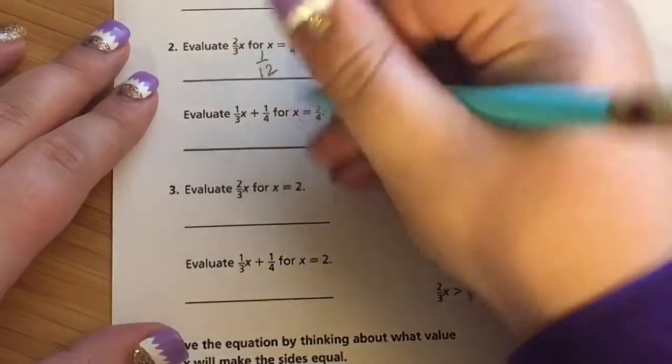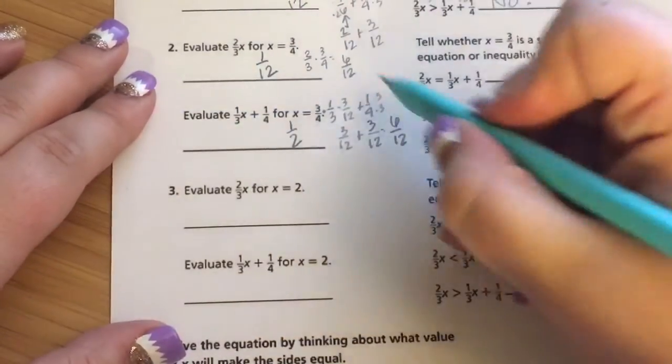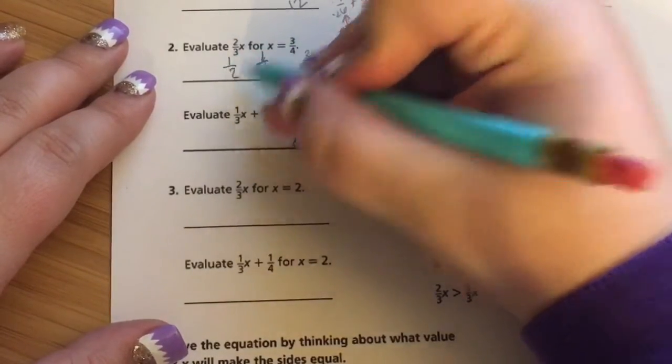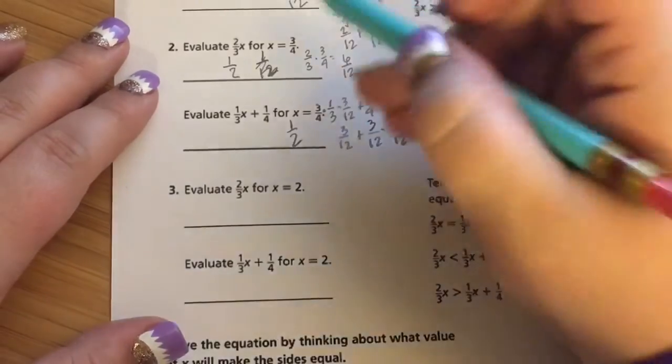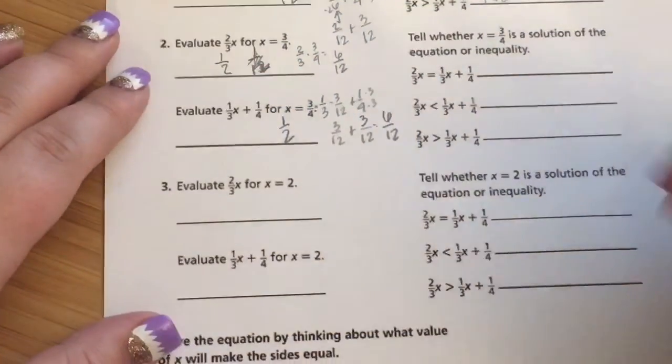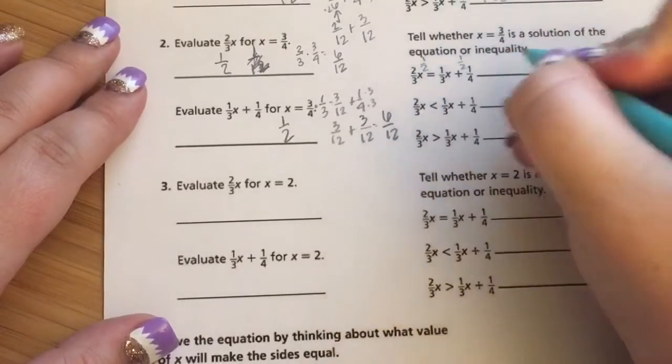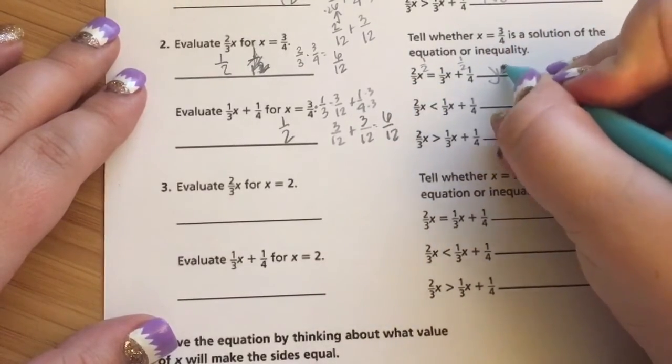And I'm going to go back up to number 2. I wrote 1/12. I know I'm thinking 1/2. 6 twelfths is equal to 1/2. I'm glad I caught myself. Good job, self, for catching that. So looking at the equation, is 1/2 equal to 1/2? Well, it sure is. Good job.